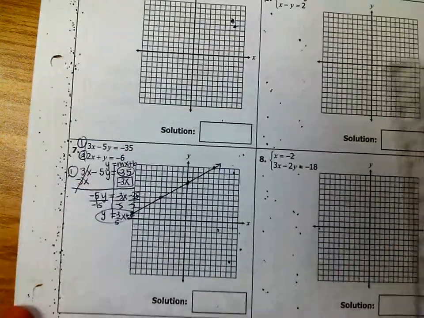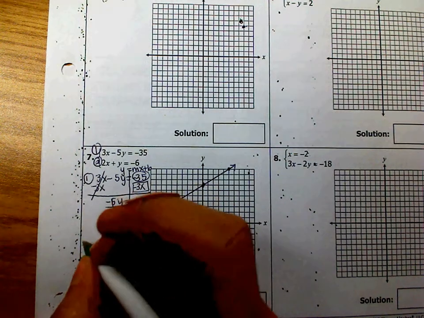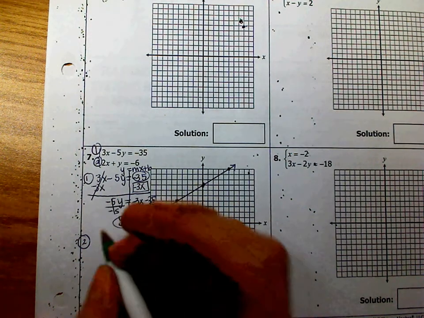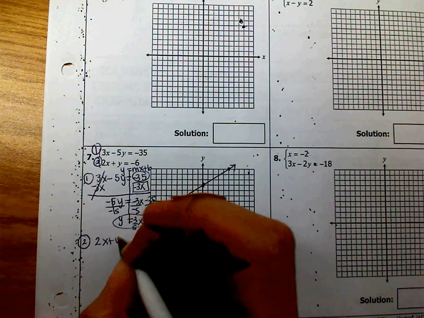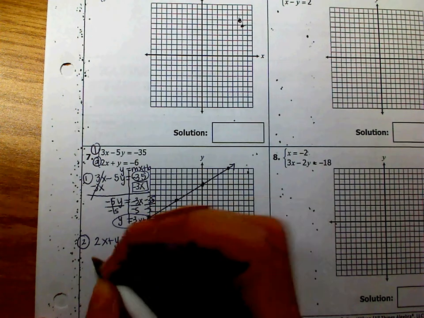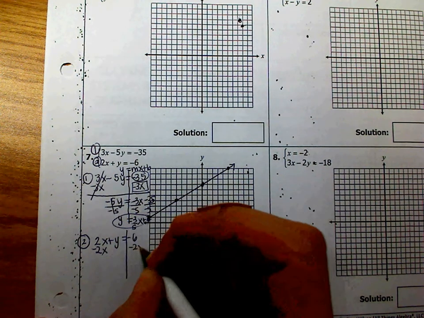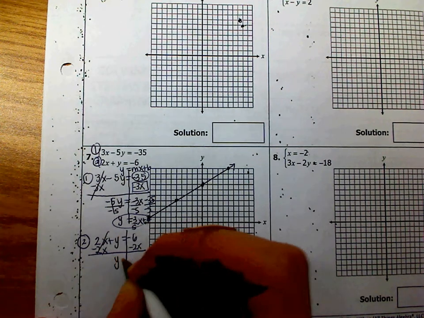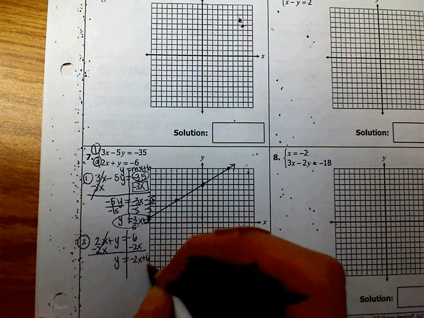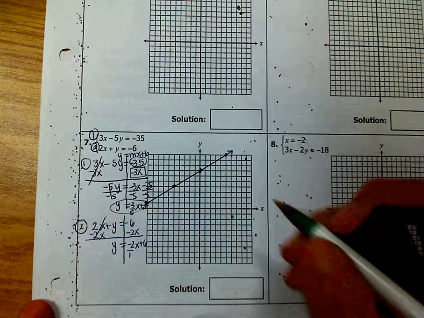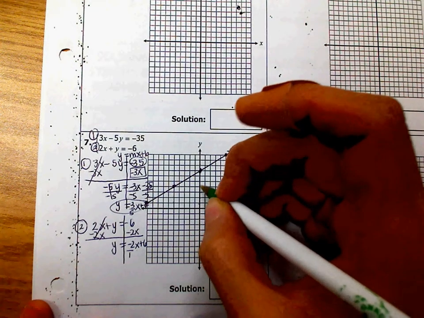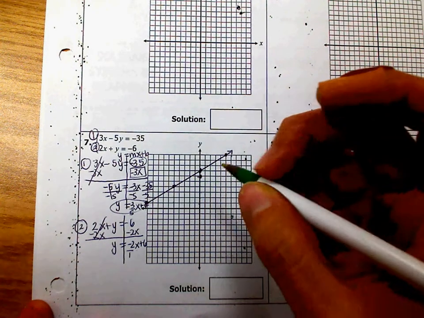Alright, and now I need to draw the other line, so number 2. So I got 2x plus y equals negative 6. Subtract 2x, subtract 2x. Y equals negative 2x plus 6. That was easy. I'll put that over 1. Start at 6. 1, 2, 3, 4, 5, 6. Ooh, this is going to be interesting.